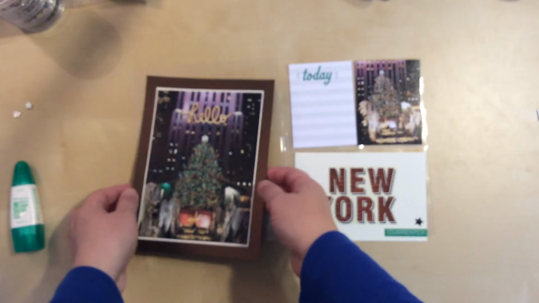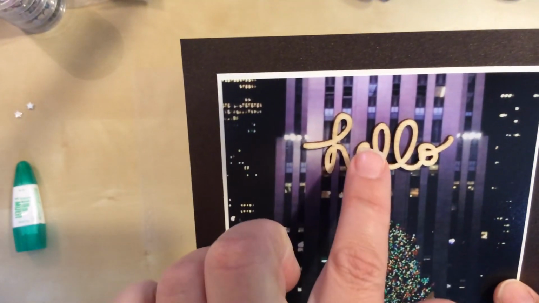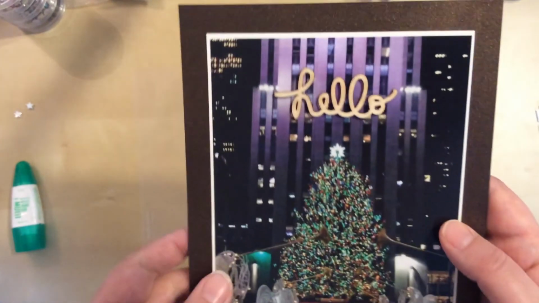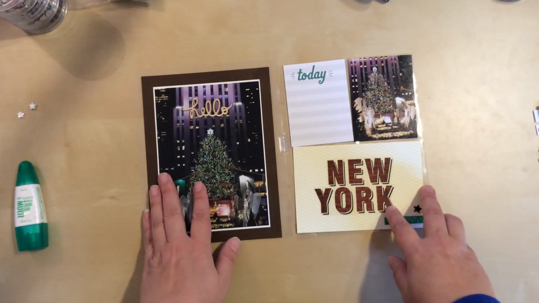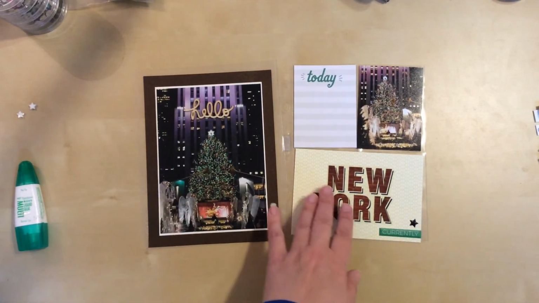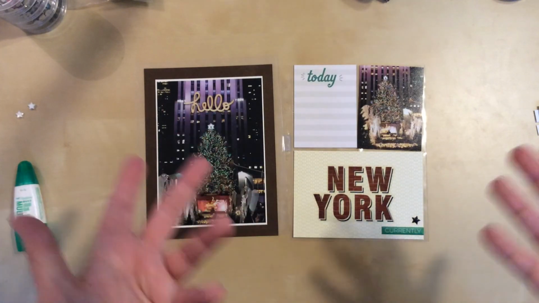And then this one, this should be dry now, I think. Looks like most of the glue is clear, a little bit still up here, but it's mostly dry. So I think this layout is done. I don't think I need to do any more to it than what's already here. So I'll do my journaling off camera and I'll call it good.